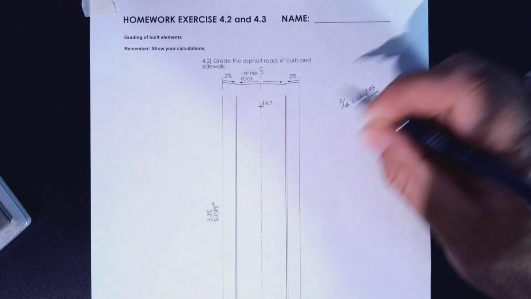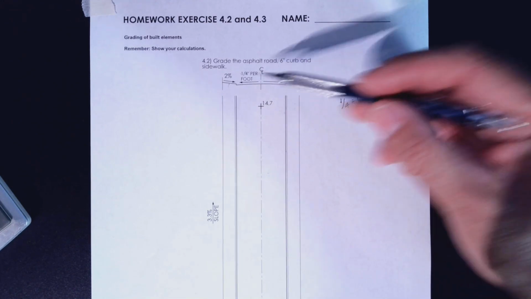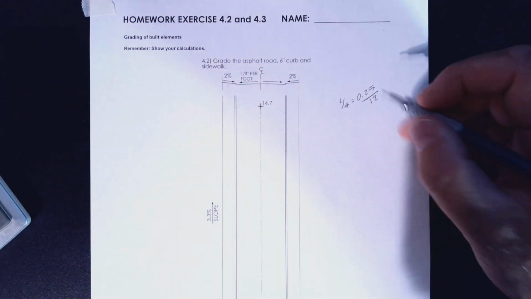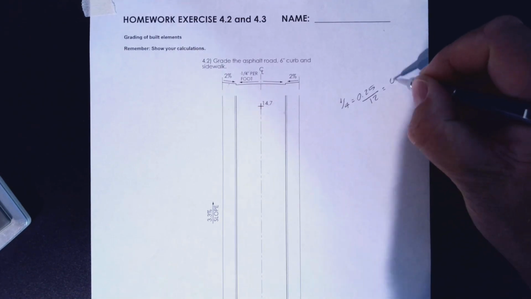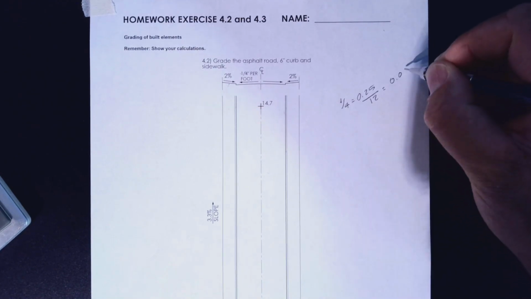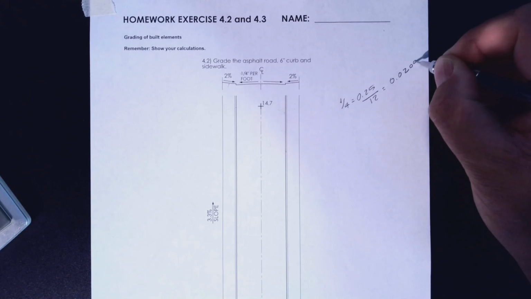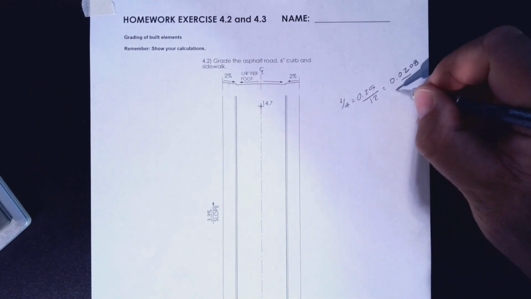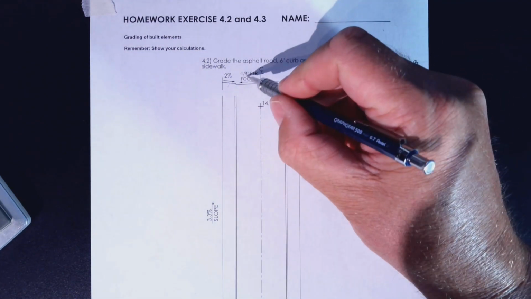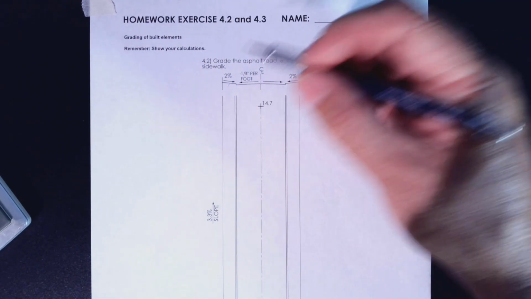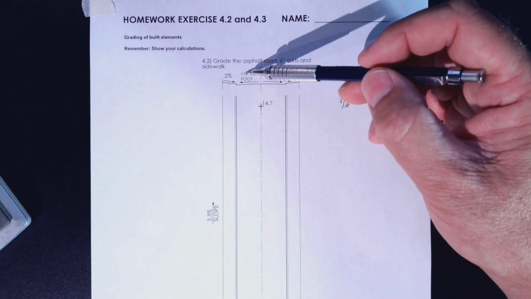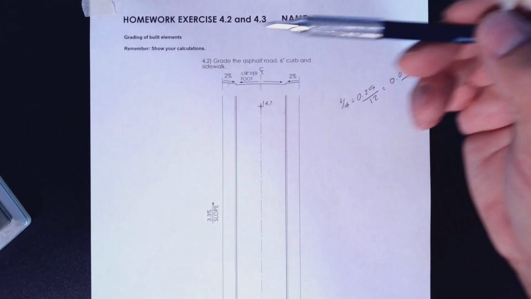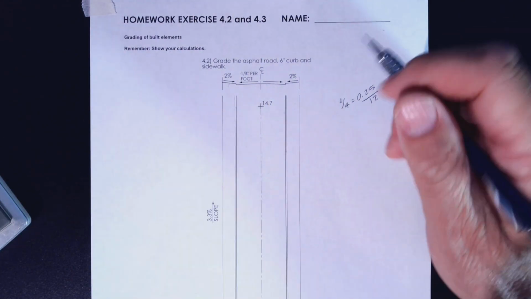Divided by 12, because there are 12 inches in a foot, equals 0.0208. So we're just 2%, going to the nearest hundredth. So 1/4 inch per foot is the same as 2%. I think they just wanted you to understand that 2% and 1/4 inch per foot are the same thing. All right, so we'll go ahead and get started.